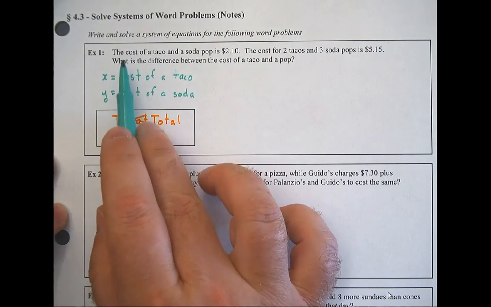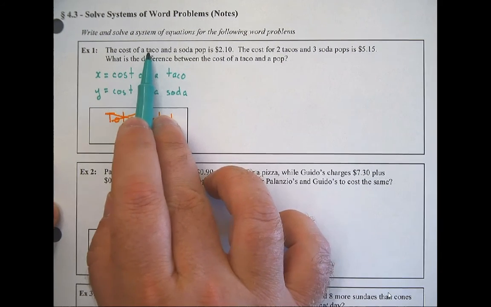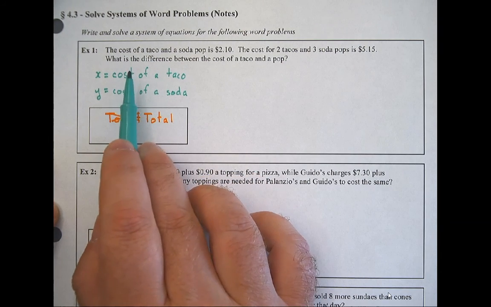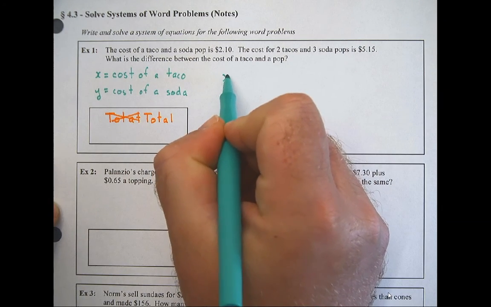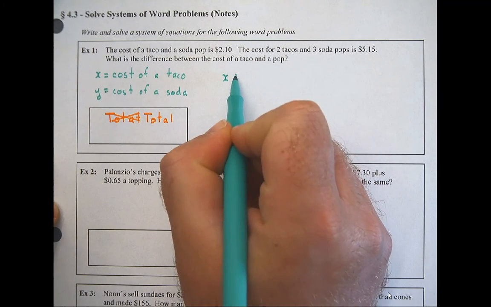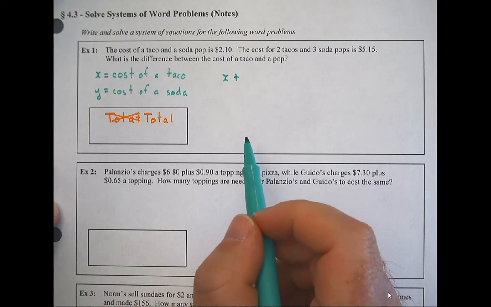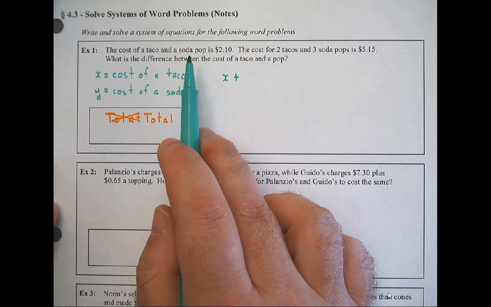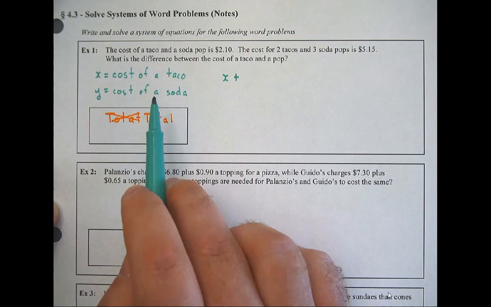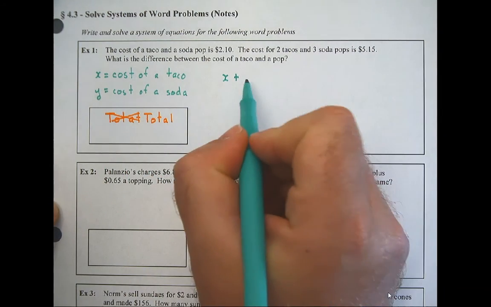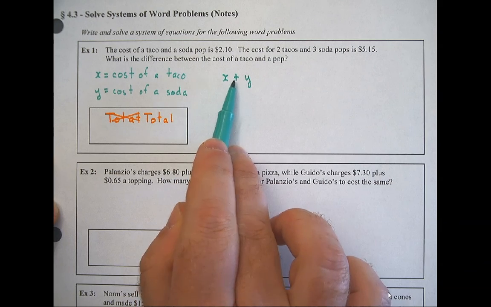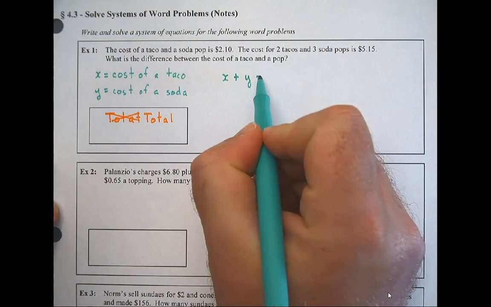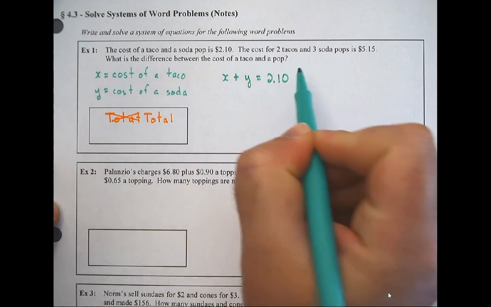So I'm going to turn that into an equation. So how much does a taco cost? We don't know, but we have defined what it is. So we could say the cost of a taco is X, and, well, that means add in the world of math, and a soda pop, well, we don't know how much a soda pop costs exactly, but we have defined a variable to represent that cost. So the cost of a taco plus the cost of a soda would end up being $2.10.